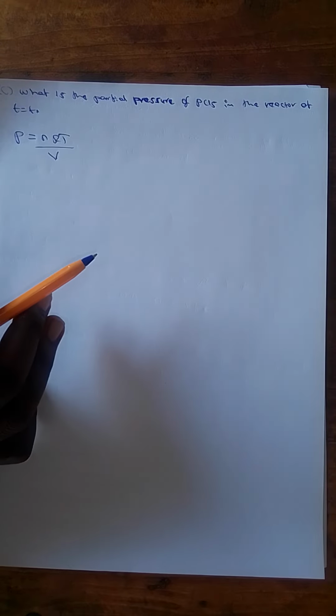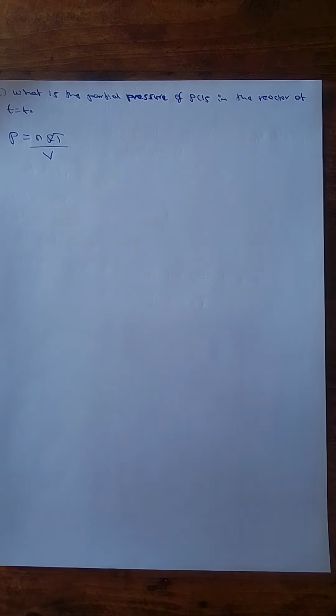In question C, it says, what is the partial pressure of PCl5 in the reactor? Now, the equation for pressure is P equals nRT all over V. We all know that pressure depends on the number of moles. So this question is basically saying, what is the amount of pressure caused by the PCl5 in the reactor at t equals T1? After a certain amount of PCl5 has decomposed, what is the pressure based only on the PCl5 that is present at t equals T1?